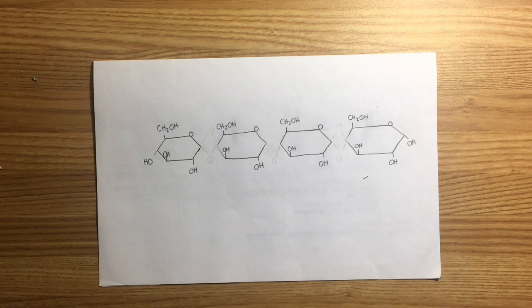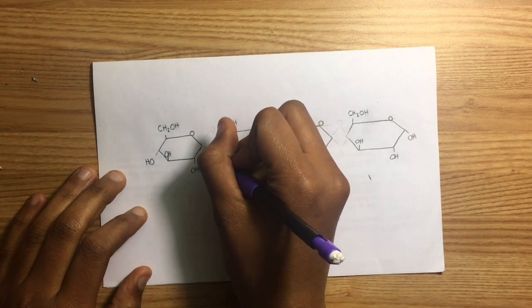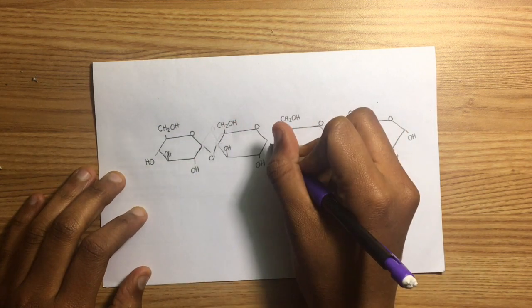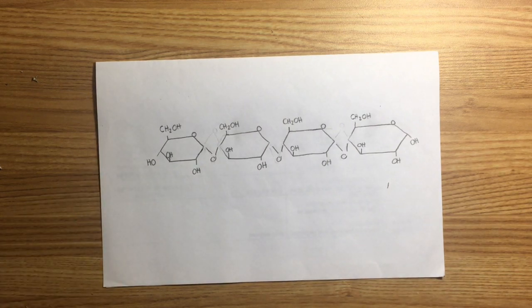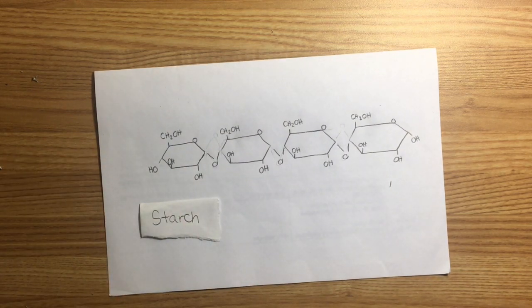Another example of how structure determines function is depicted in alpha and beta linkages. As you will see, the linkage of alpha glucose monomers in starch is different from the linkage of beta glucose monomers in cellulose. Alpha linkages link downward. So this is what starch would look like, but beta linkages link up, down, up, down.